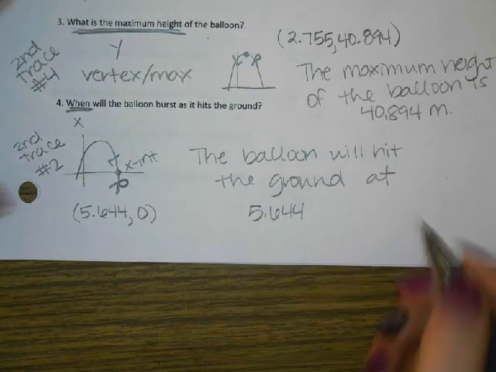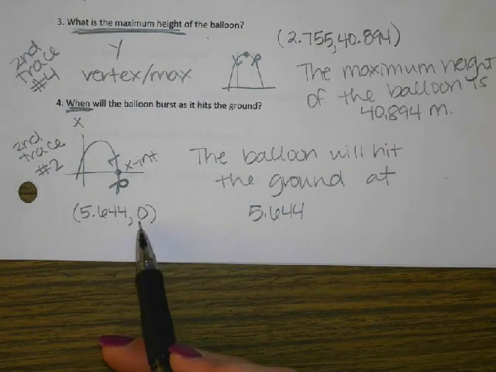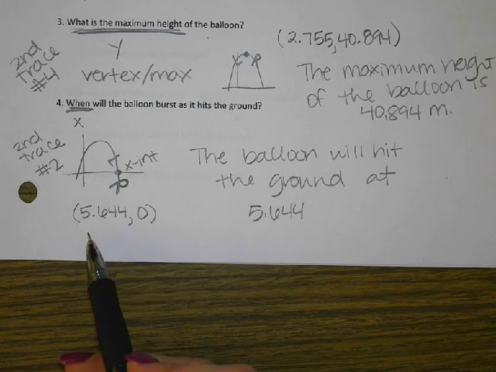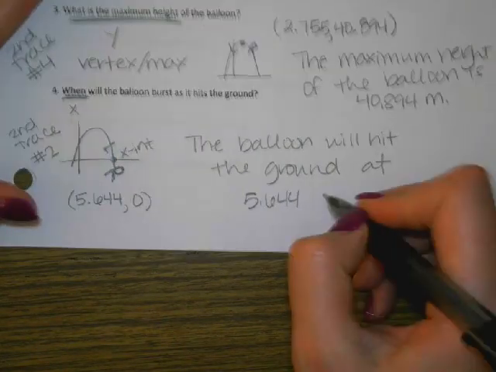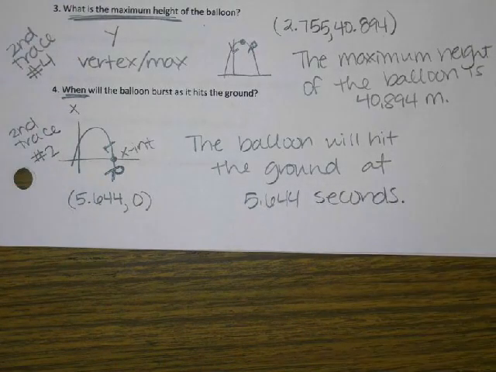Yeah, so think about your units, because x was time and y was height. So what would the units for time be? Seconds, yeah. So 5.644 seconds. There we go. Okay.